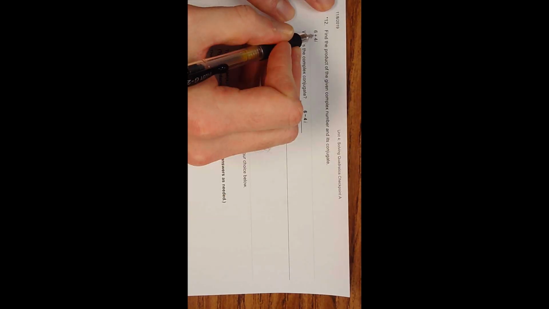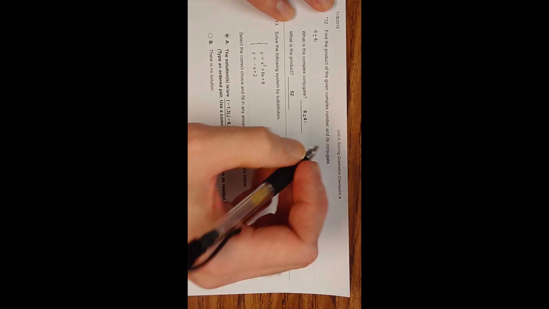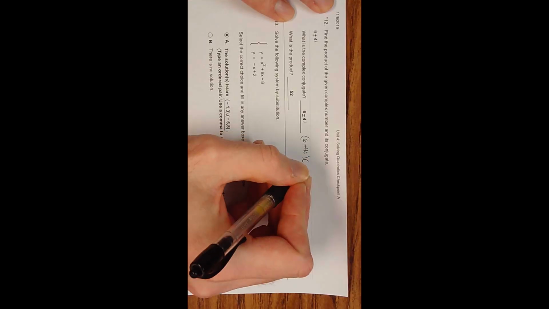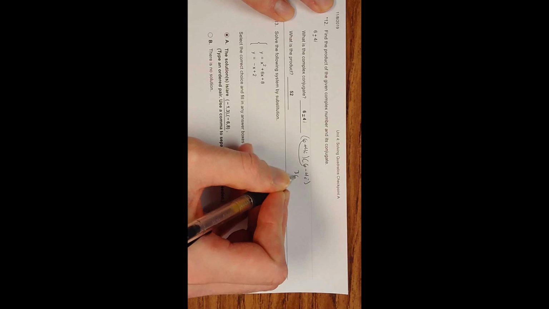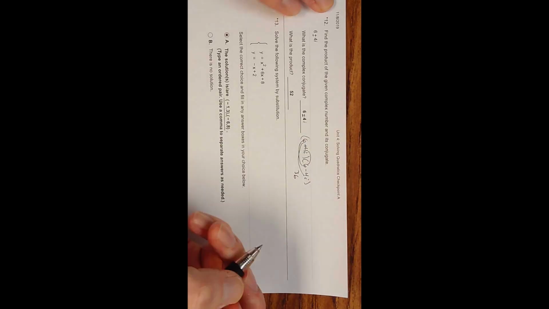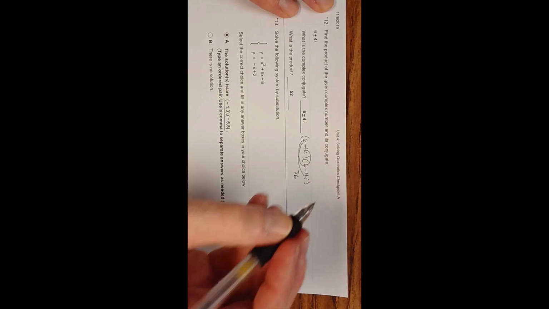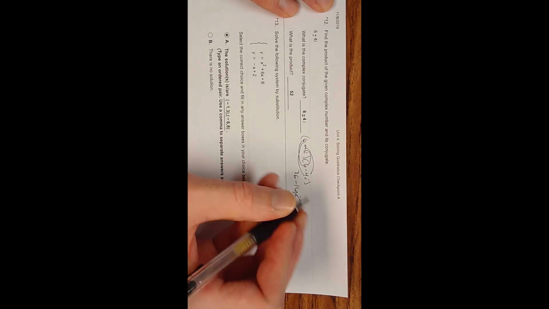Okay. And then the last two here, find the product given the conjugate. Well, and its conjugate. So if this is a plus, I've got to put minus. That's the only difference. And when I FOIL those guys, 6 plus 4i times 6 minus 4i, 36. The outer and the inner will cancel out because of the way I set it up, so I don't need to multiply those. This would be a minus 16i squared. i squared is a negative 1, so that switches that to plus. That's where the 52 is coming from.